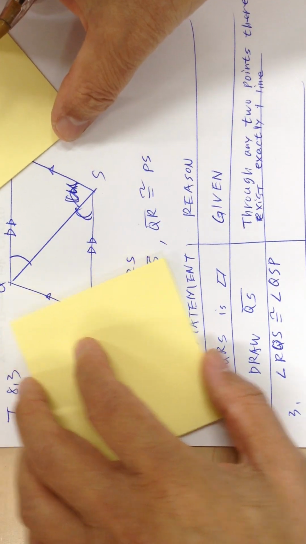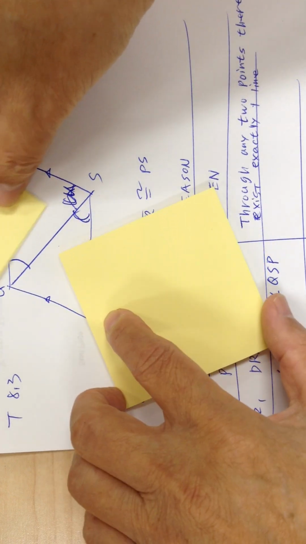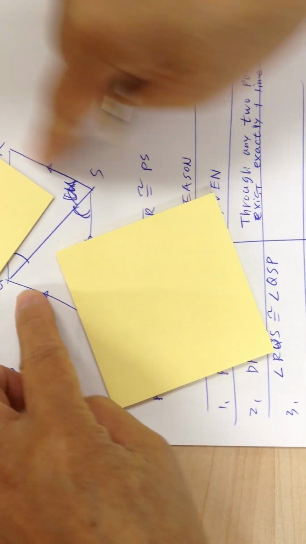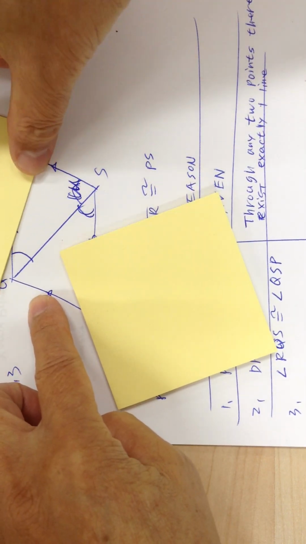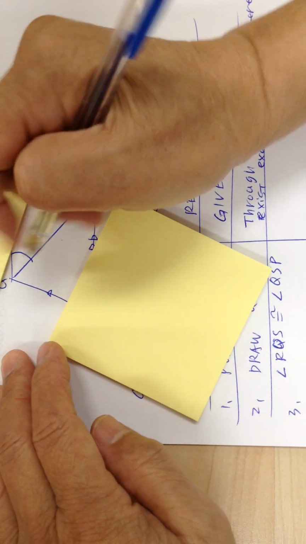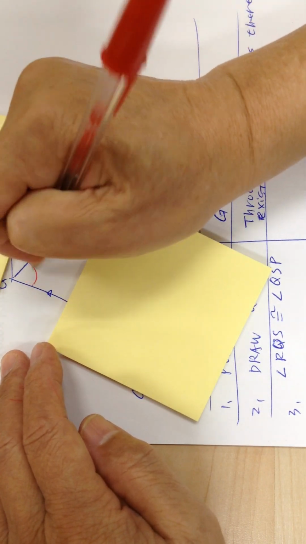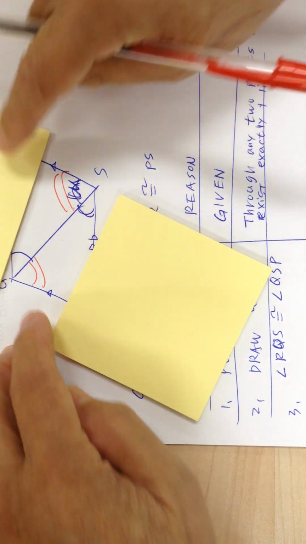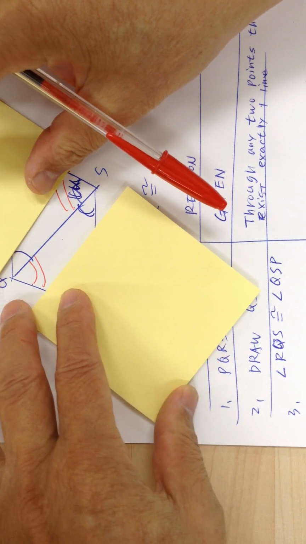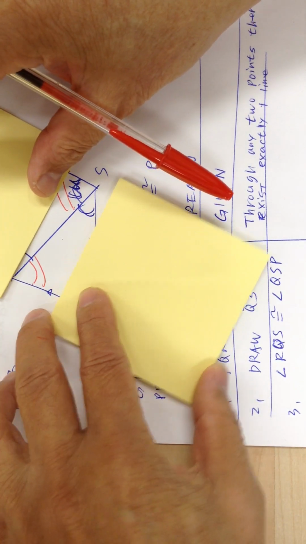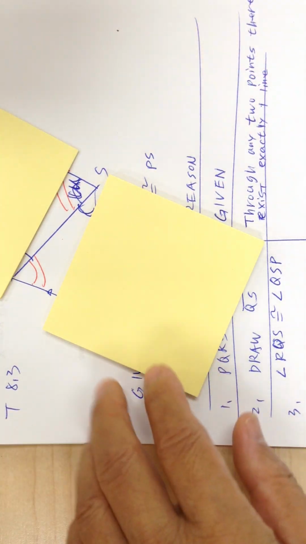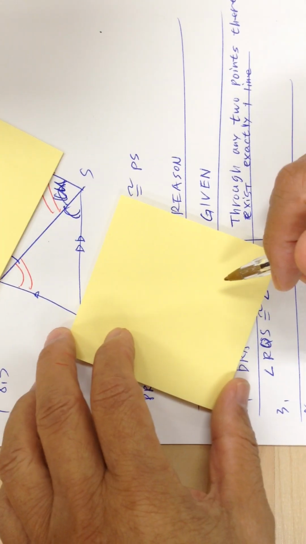Now look at these two lines. This would be your alternate interior angles, again with these two parallel. That's your Z. I'm going to color code for you a little bit.